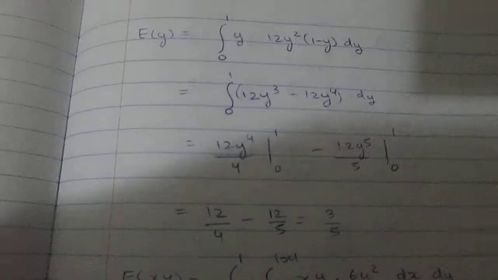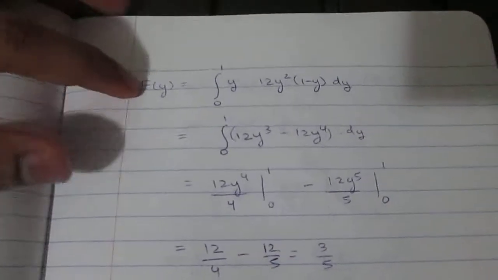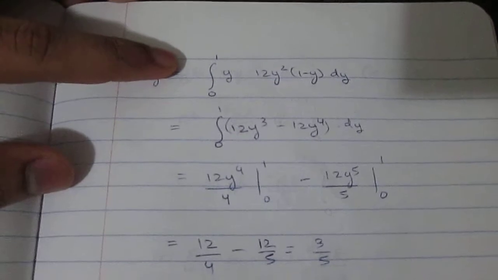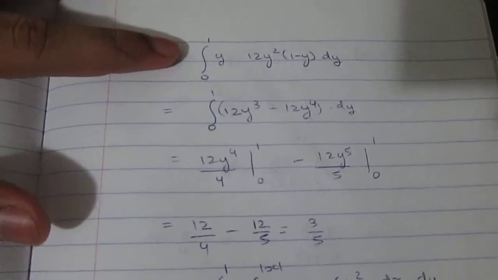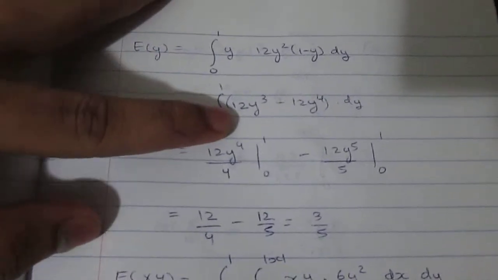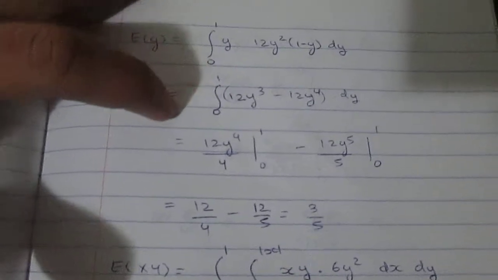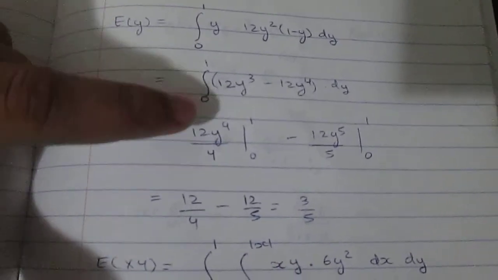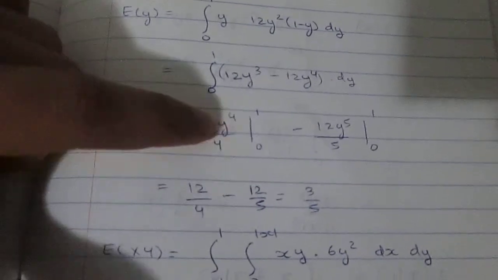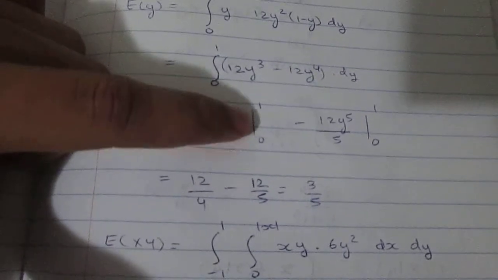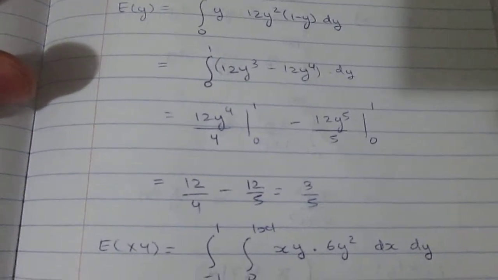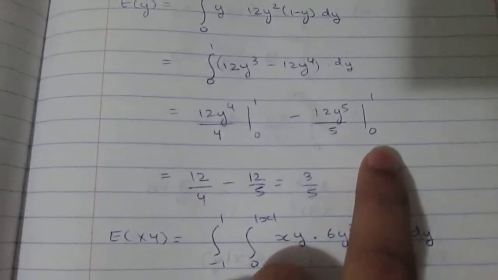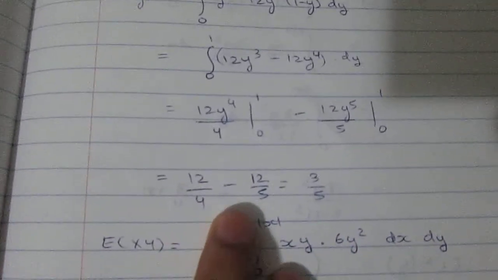Now next, the expected value of y, which is similar to the last question. We just integrate from minus infinity to infinity, but the limit extends only from 0 to 1. So the integral from 0 to 1 of y times 12y square into (1 - y) dy, and once you integrate that, you'll get 12y power 4 by 4, going from 0 to 1, and the other thing is minus 12y power 5 by 5, which also goes from 0 to 1. So this is nothing but 12/4 minus 12/5, which is equal to 3/5.